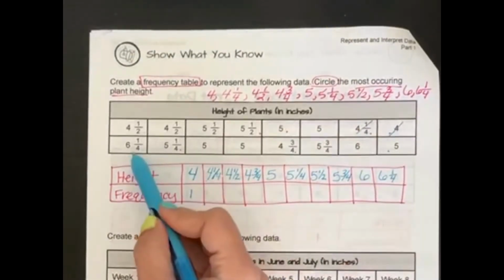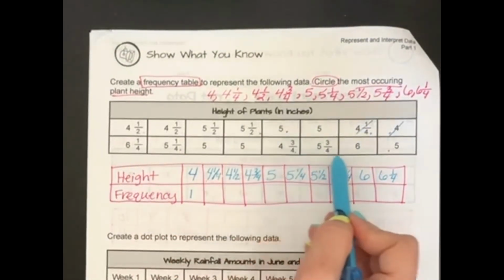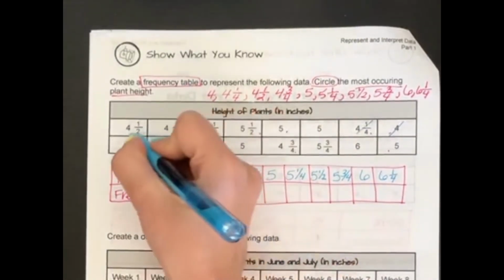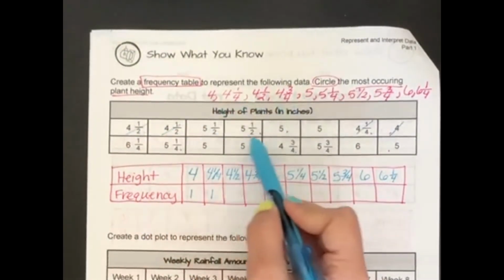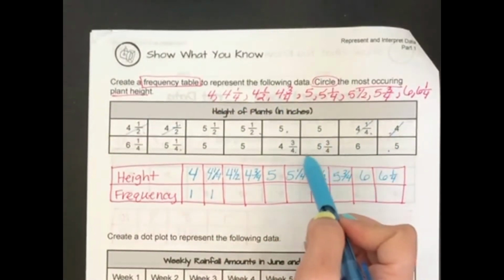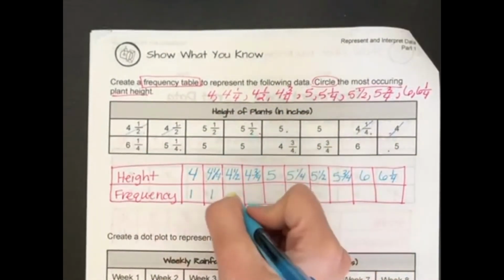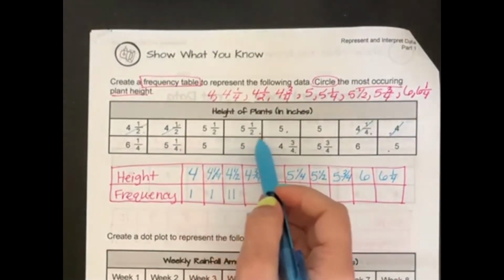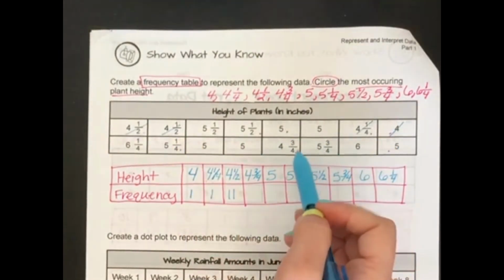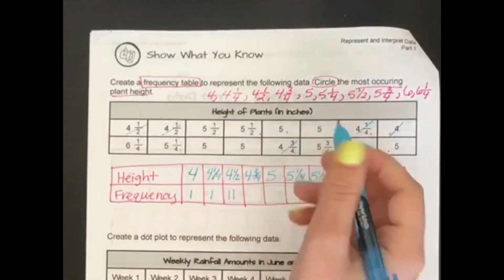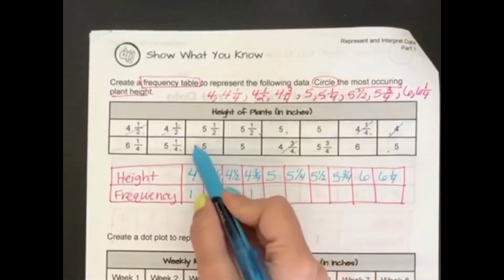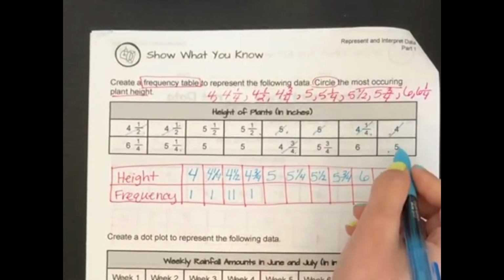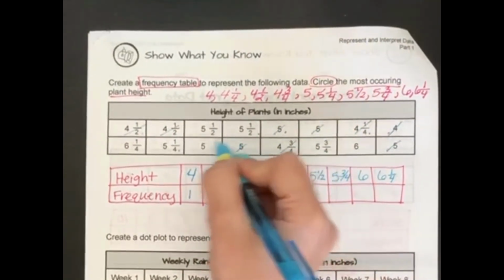Just 1. 4 1/2, 1, 2. 4 3/4, 1. 5, just 5, 1, 2, 3, 4, 5.